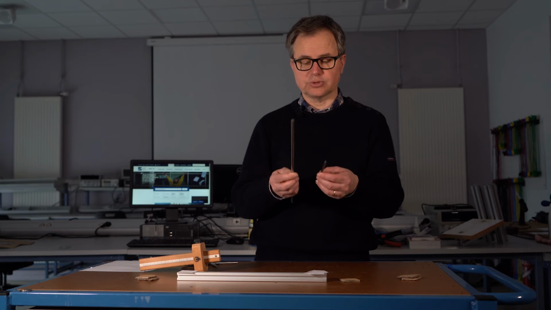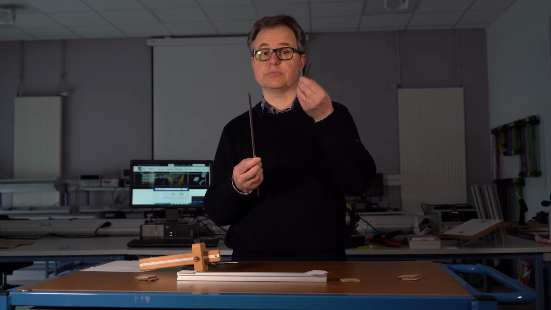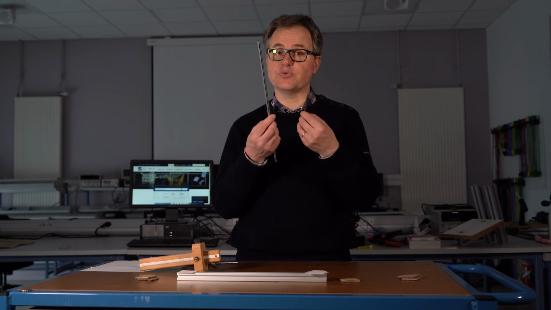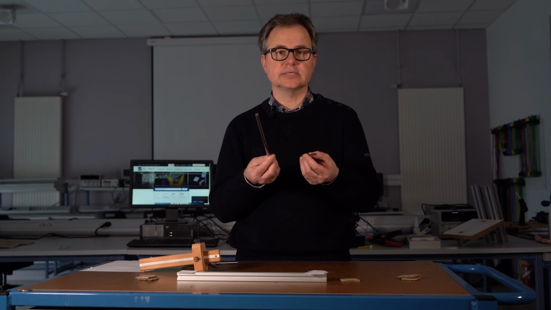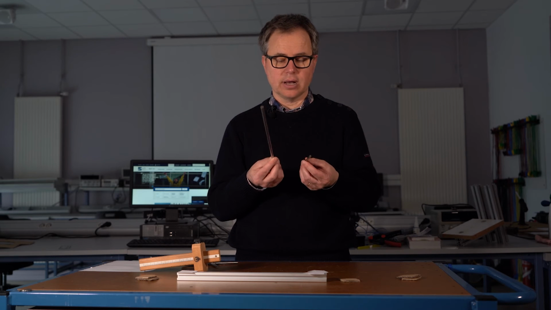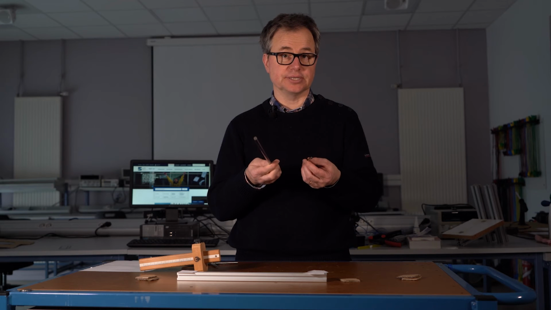Remember that we don't actually know the measurement of that nail. We use it as a reference. This is exactly the way of working of the artisan in the past.